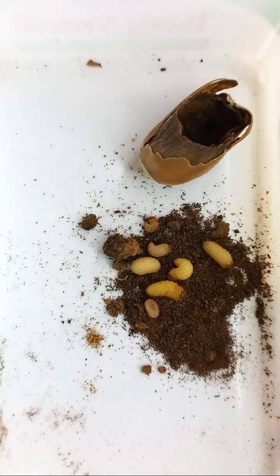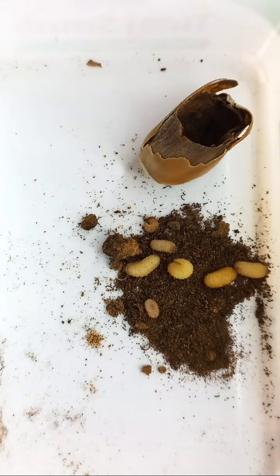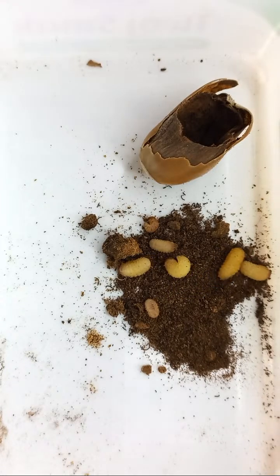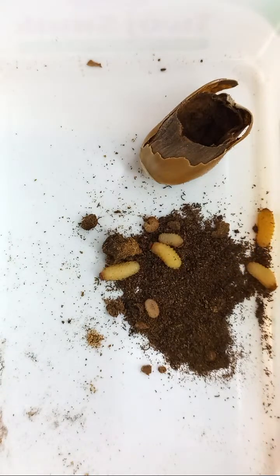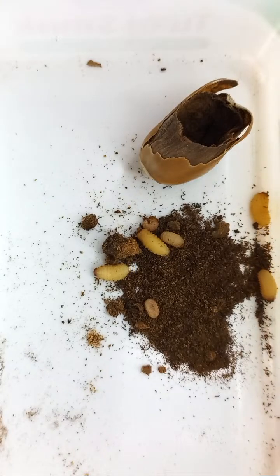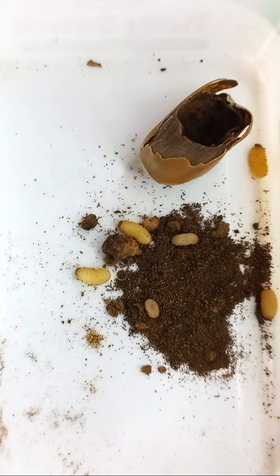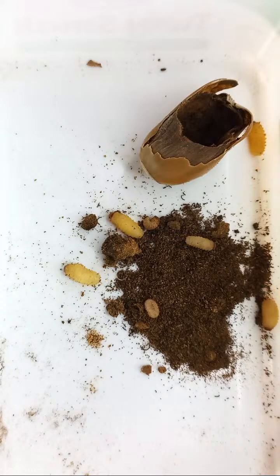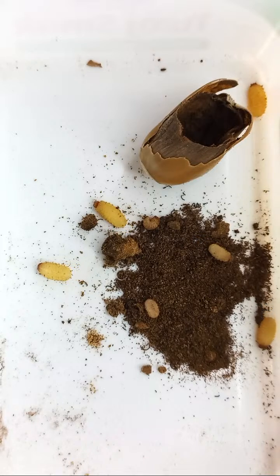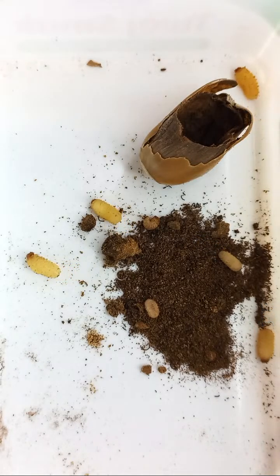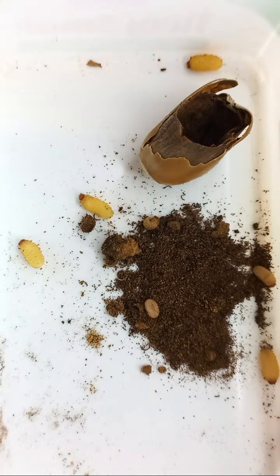And I will add a new one from the next seed. Wait a minute, I can show you. Next larva. Quite difficult to open. The acorn is dried because it was on the ground.